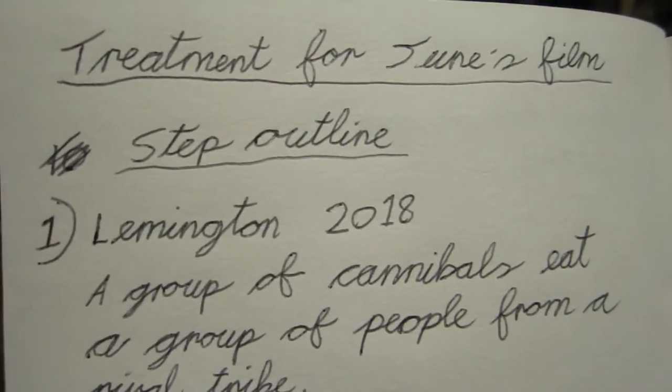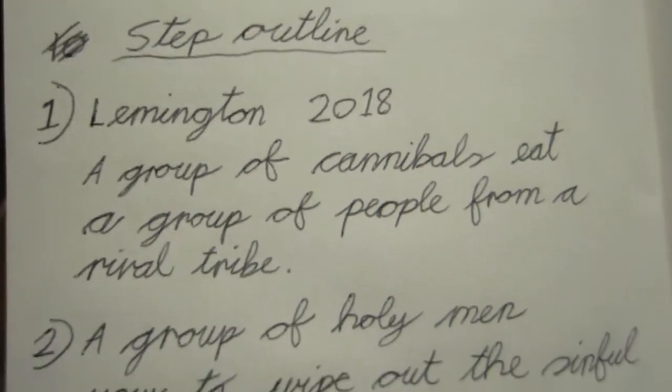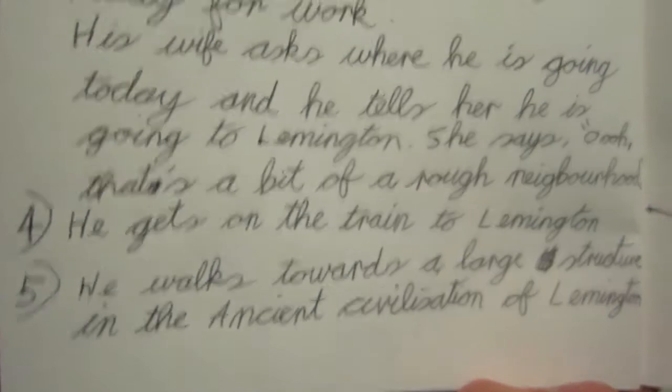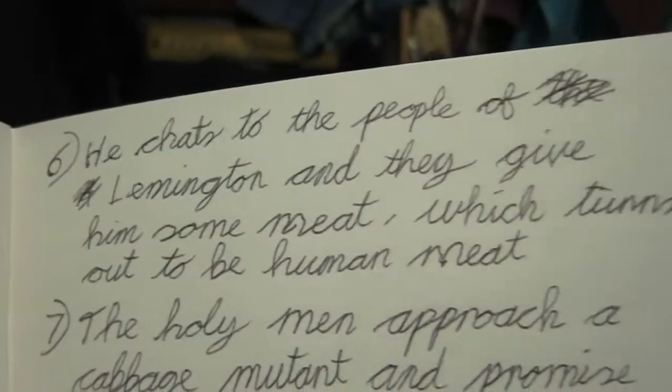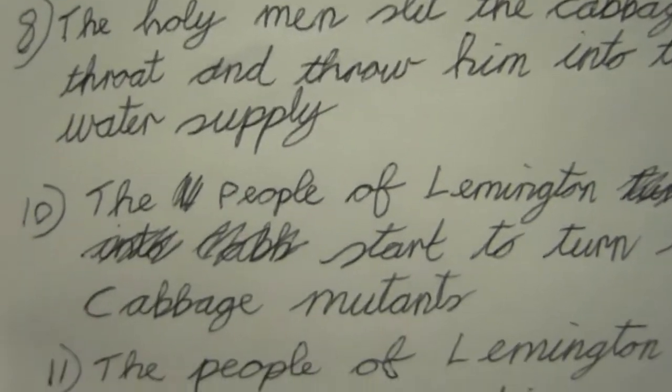Okay, before you start writing your script, it's a good idea to write out some sort of treatment or step outline, a paper summary of the story you're going to tell, just so that you've got a guide to work on when you're doing your script.